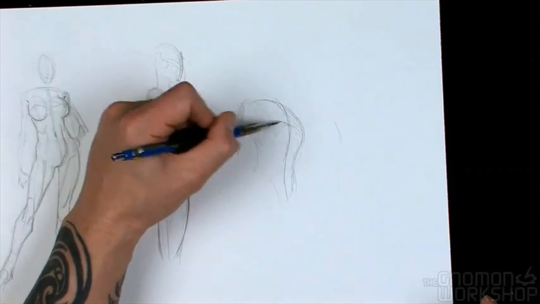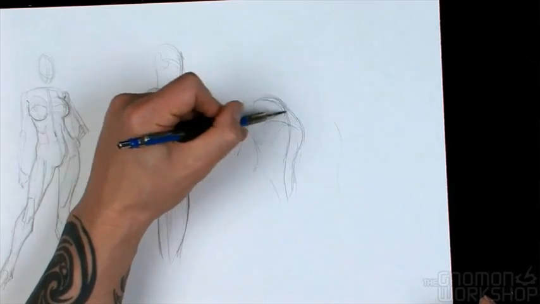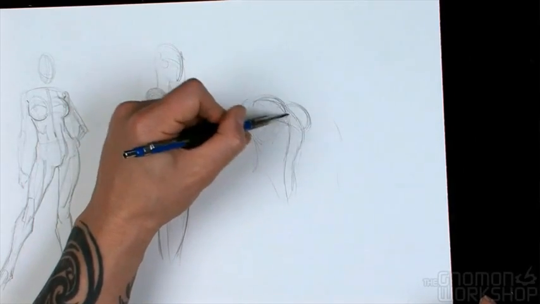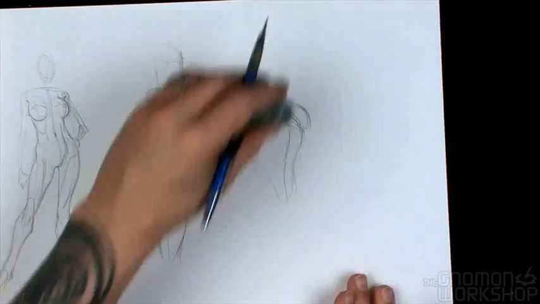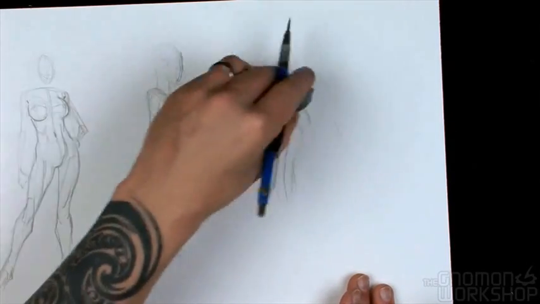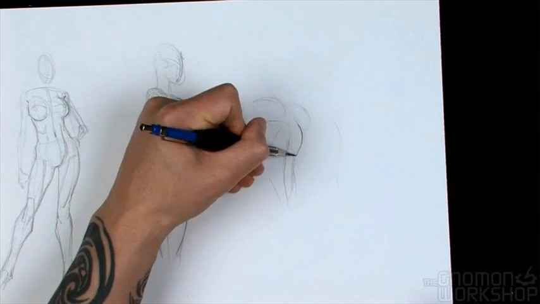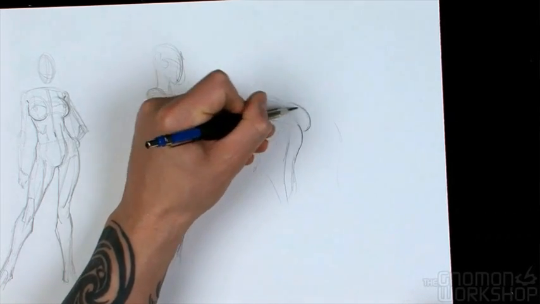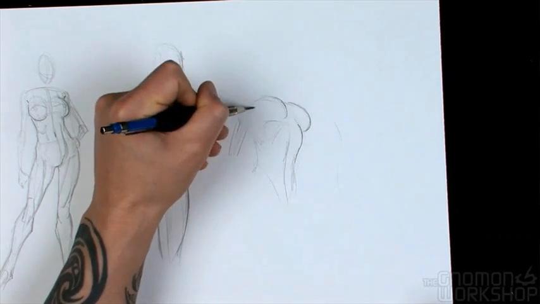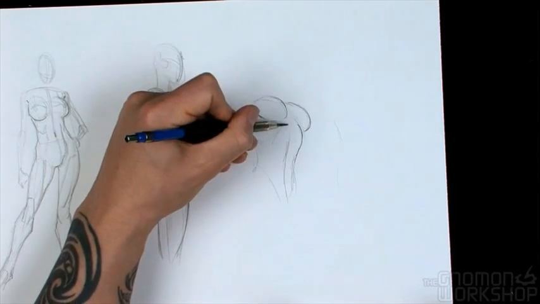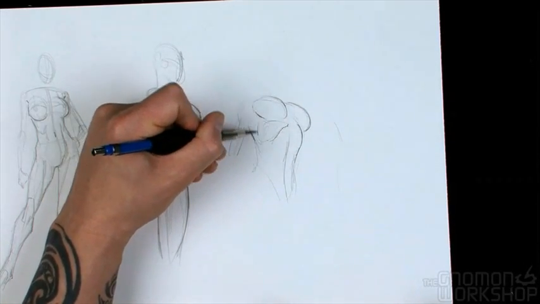So here I'm going to go ahead and place the breasts on the chest, looking up at the chest a little bit, and you can see that they aren't like beach balls, and they don't stick out like spheres on the chest. They're very flattened.